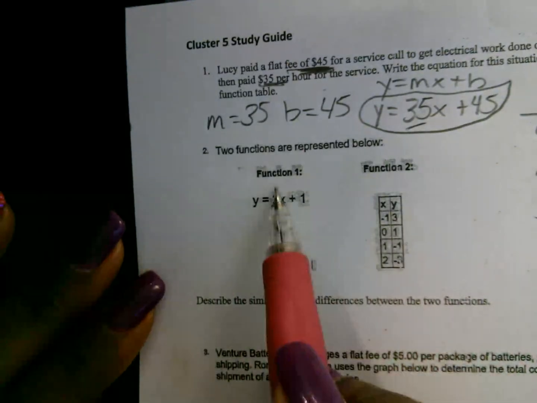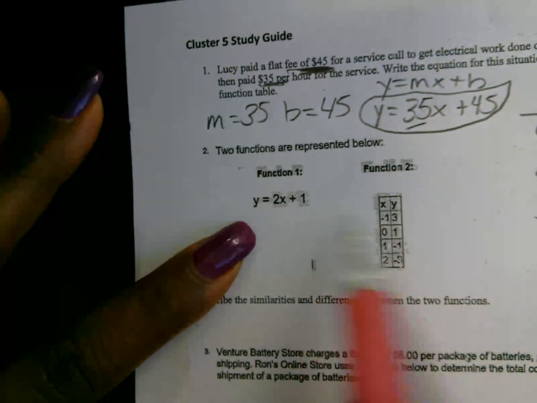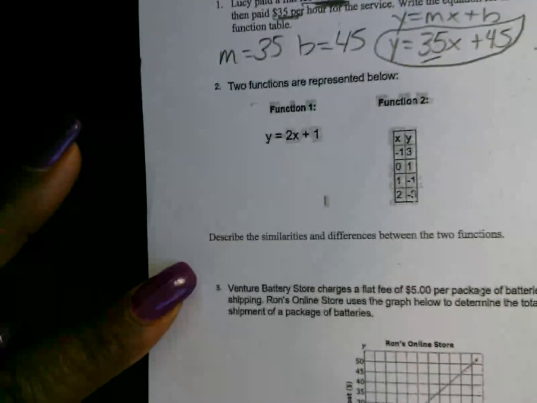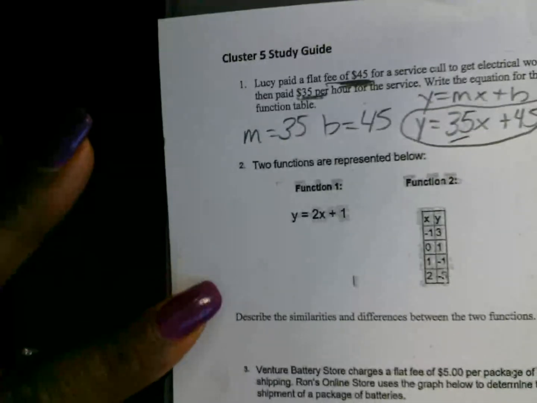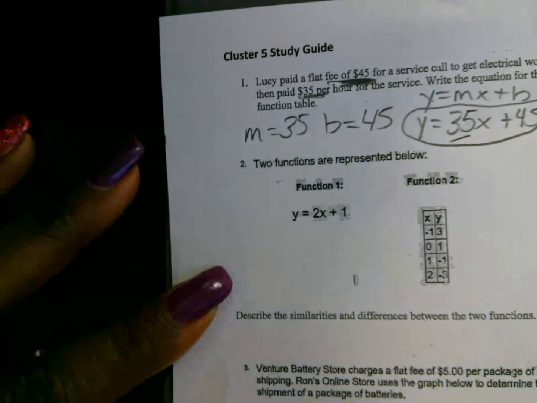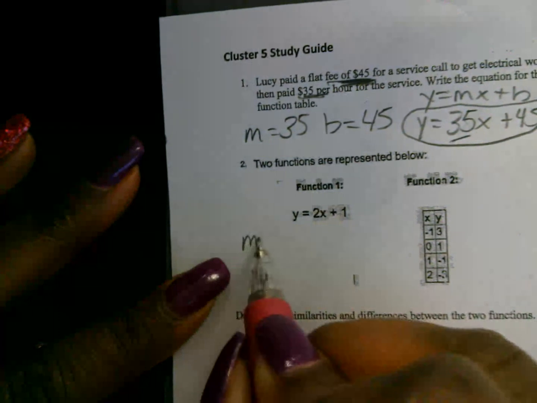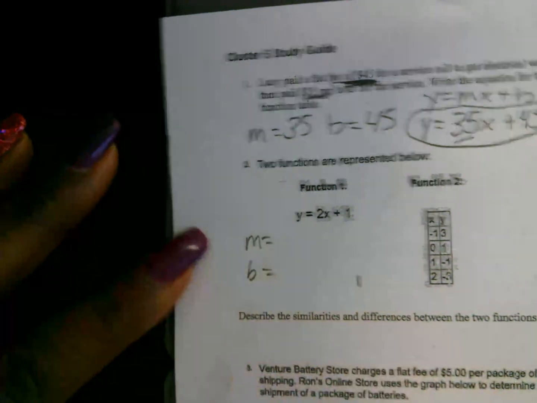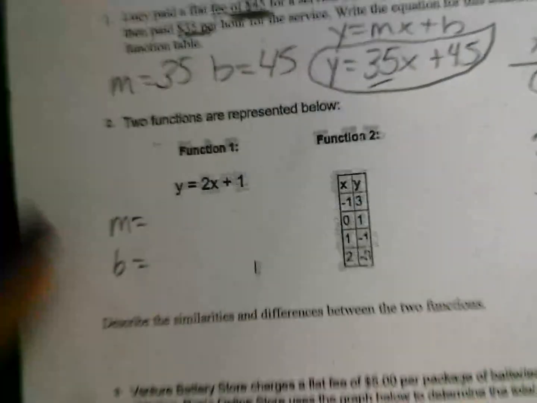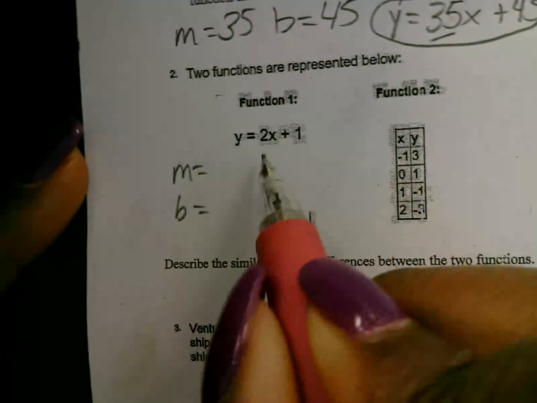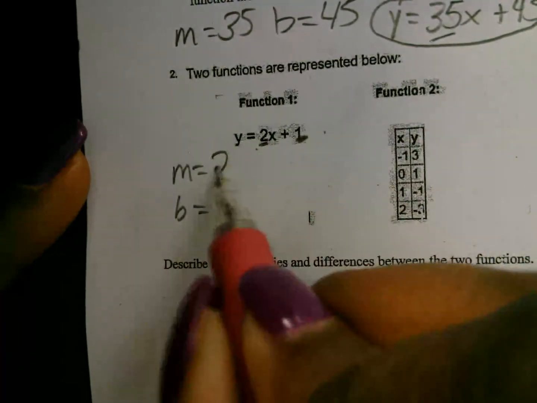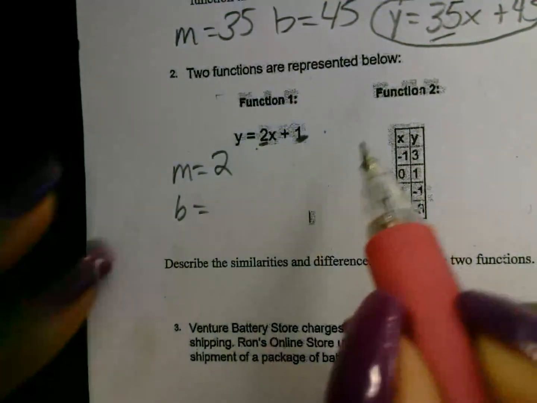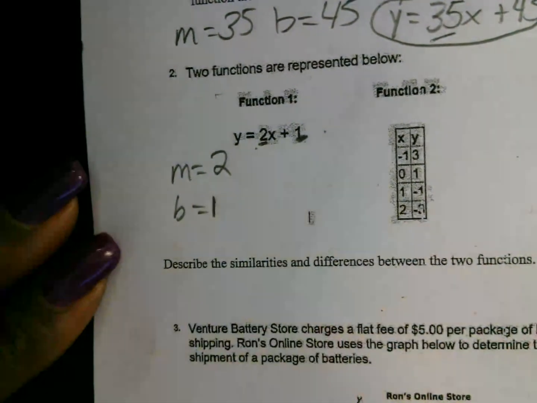It says two functions are represented below. So we've got two functions here. What are the differences in the two functions? Let's find the slope and the y-intercept of the first function. What is m and what is b of function number 1? Which one of those numbers is m? Is it 2 or is it 1? It's 2. Which one is b? 1. Okay, very good.